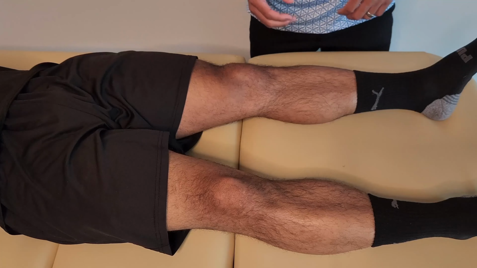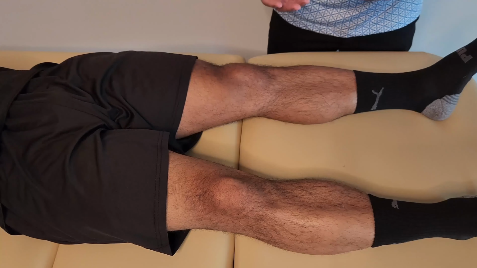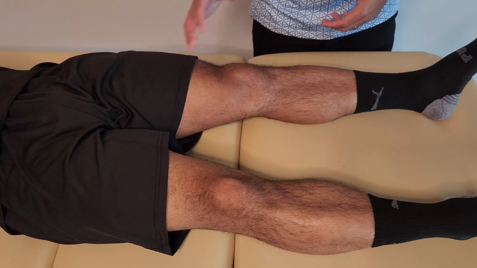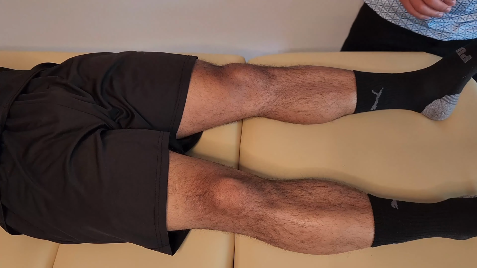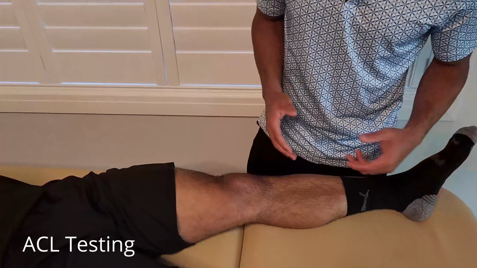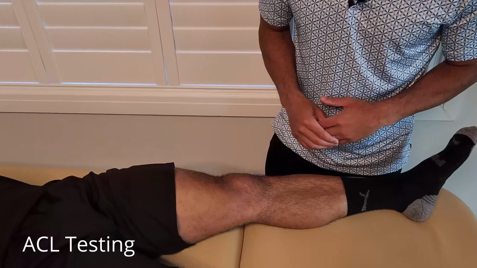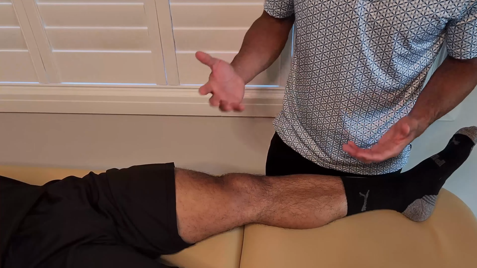Next we want to evaluate the laxity of the knee. You can do it in different positions. I'm going to evaluate the left knee here. For assessing for ACL tears, there are three primary tests you want to do. One is called the anterior drawer. This is where you lift up the leg and put your fingers right underneath the hamstrings at the proximal tibia.